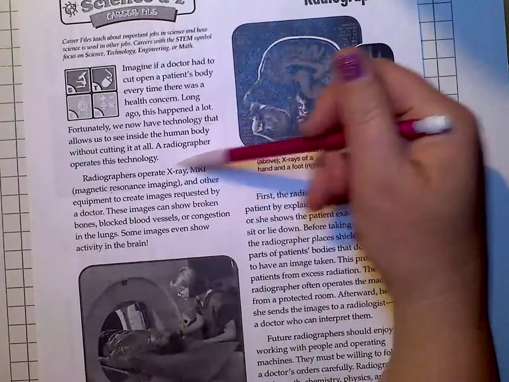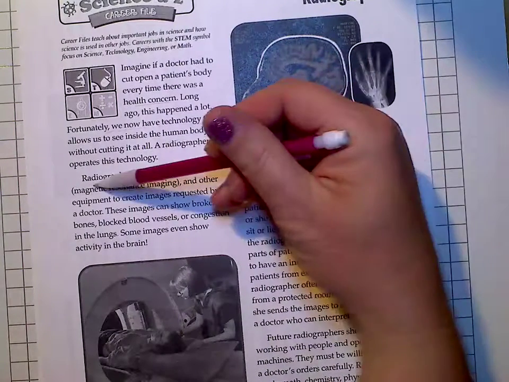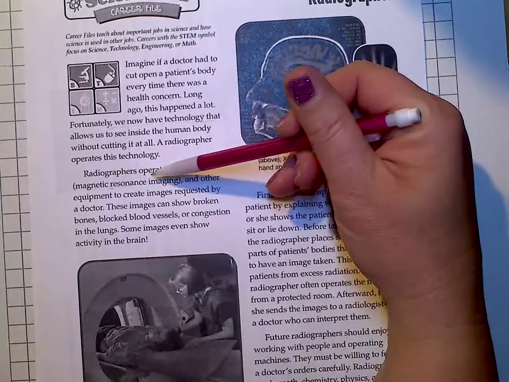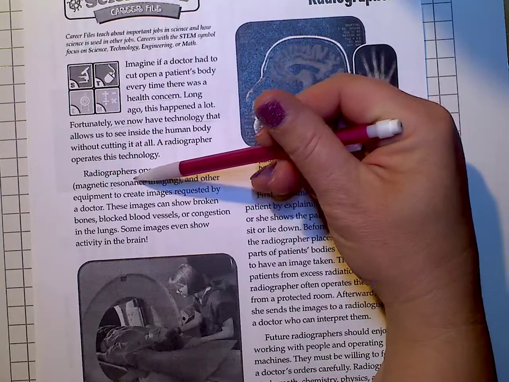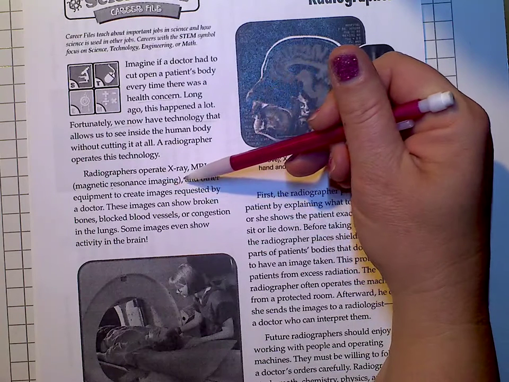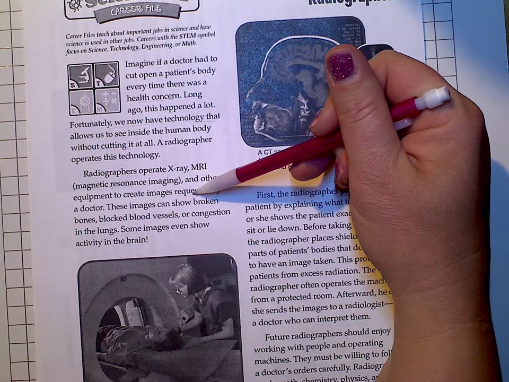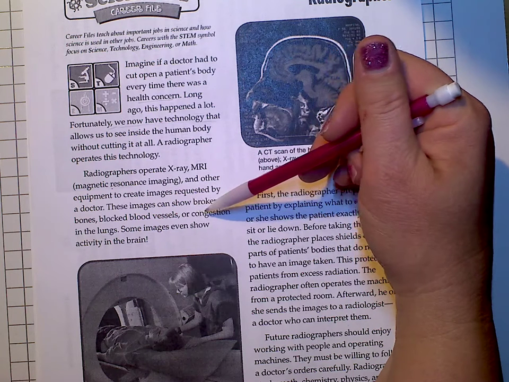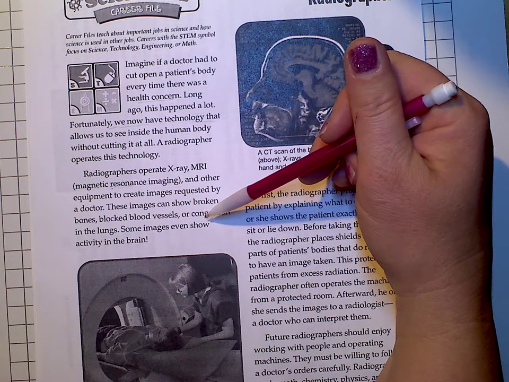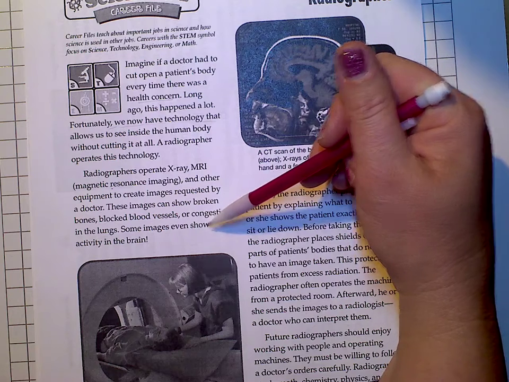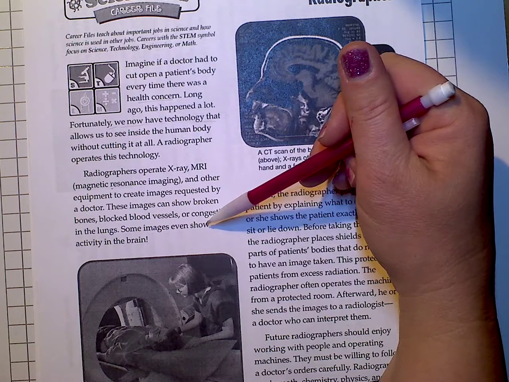Radiographers operate X-rays, MRIs, which is magnetic resonance imaging, and other equipment to create images requested by the doctor. These images can show broken bones, blocked blood vessels, and congestion in the heart and lungs. Some images even show activity in the brain. Really?